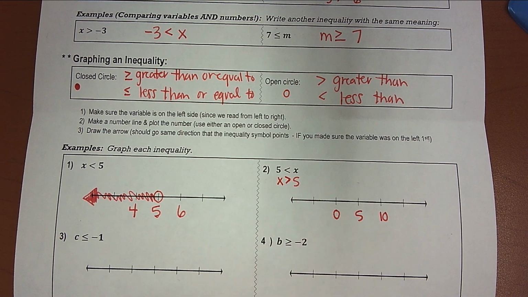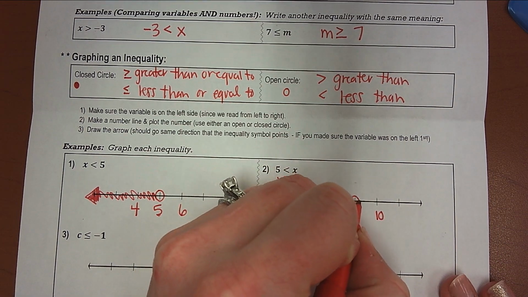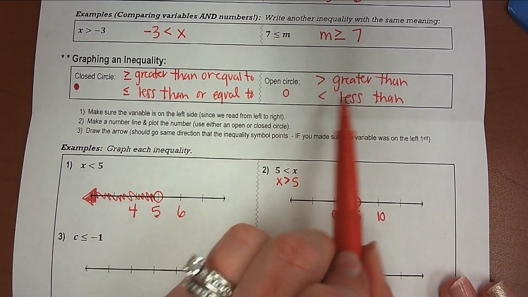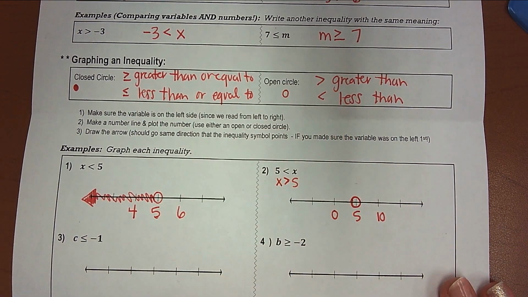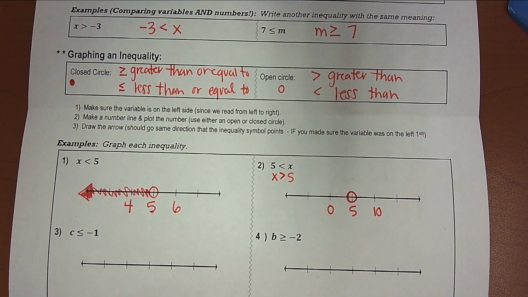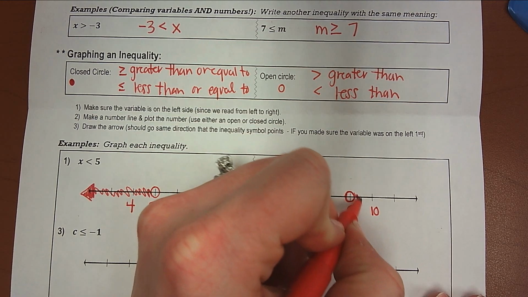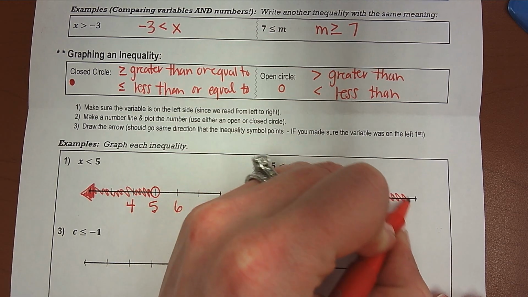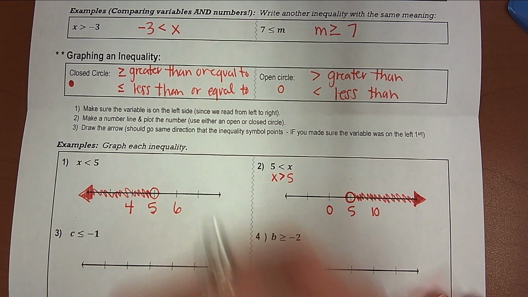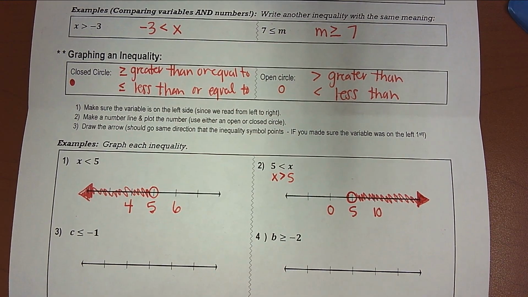And if x is greater than 5, that means it's not equal to 5, so we have an open circle on the 5. You can also look up here at your cheat sheet, and greater than said we were going to use an open circle. And greater than 5 means we're going to shade towards the number that's bigger. So in this case, I'm going to shade towards the 10 because 10 is bigger. I'm going to fill in my arrow. And then I've got my solution set graphed.